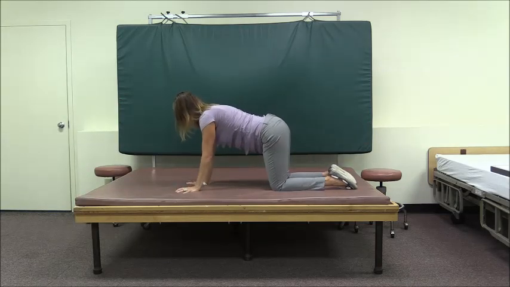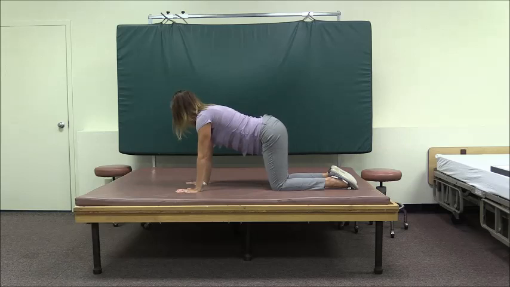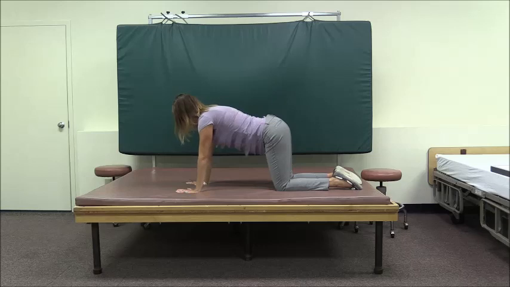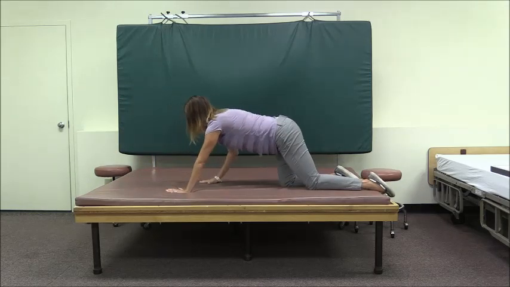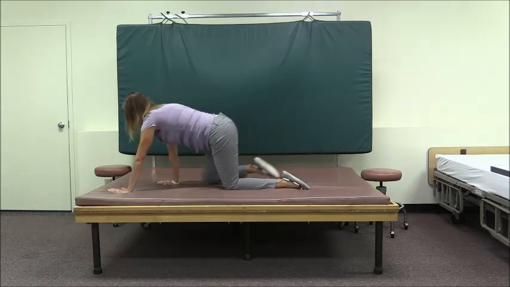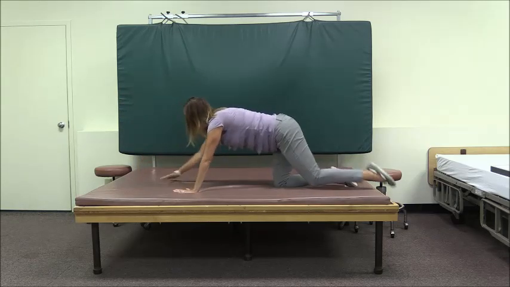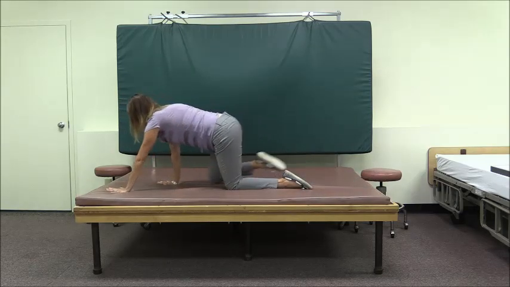As far as alignment goes for quadruped, you again want your spine to be straight. So you would have a neutral spine throughout. As far as your upper extremities go, you want to have a slight bend in your elbows. And again, your hips and knees should be at 90 degrees and the top of your feet should be touching the surface. In quadruped, you also have the option to move. When you're moving in quadruped, this is referred to as creeping. There are a variety of creeping patterns that we will discuss as we move throughout the semester. What I'm demonstrating right now is a 4-point reciprocal creeping pattern.